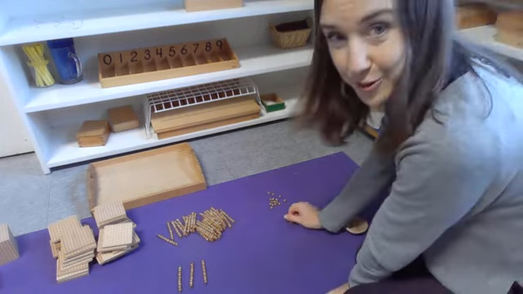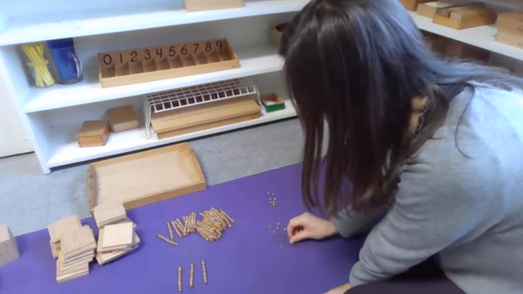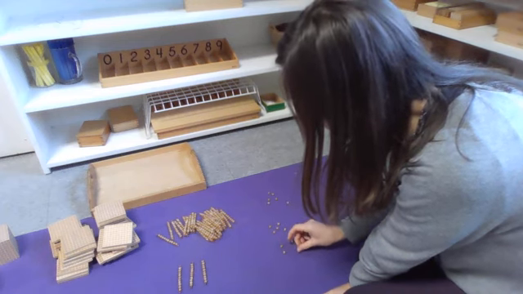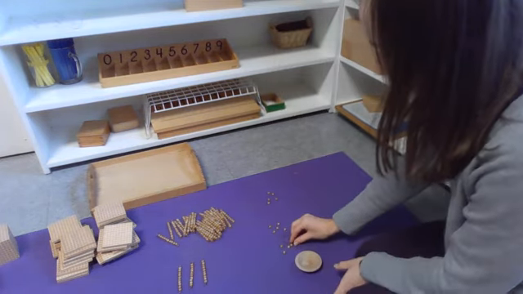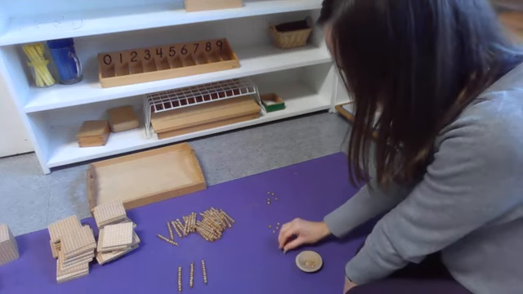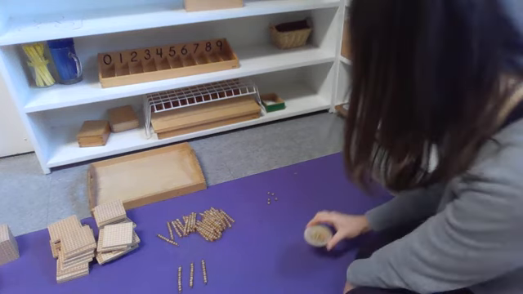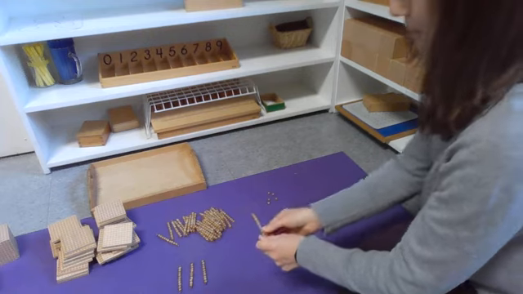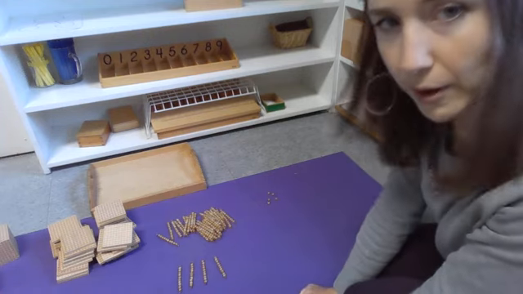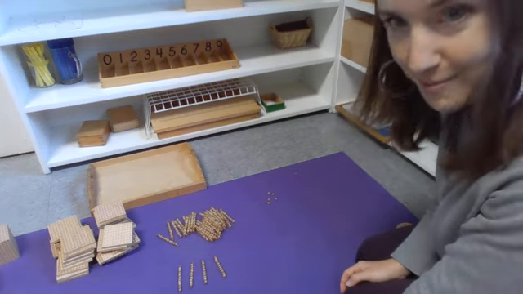Let's see, do you think we'll have to do another one, or do you think we can count them up now? 1, 2, 3, 4, 5, 6, 7, 8, 9, 10. 5 and 5 is 10. 10 units makes a 10 bar. Units, we will trade for another 10 bar. Wow, we made 4 trades. 4 times we had 10 unit beads that we could trade for a 10 bar.